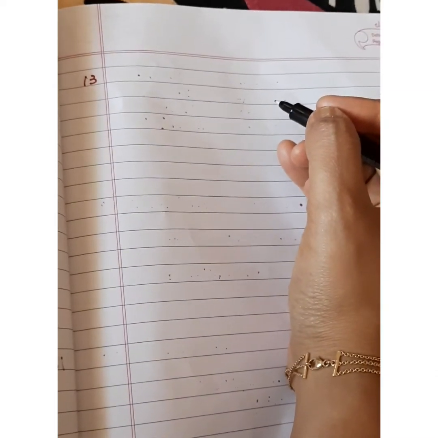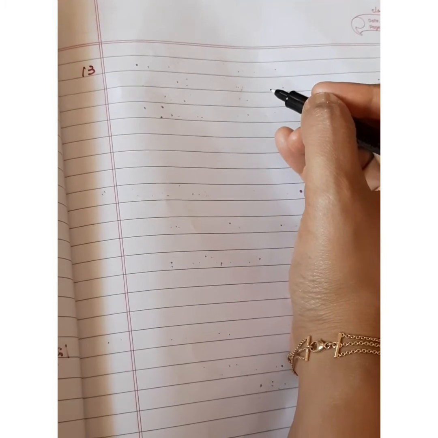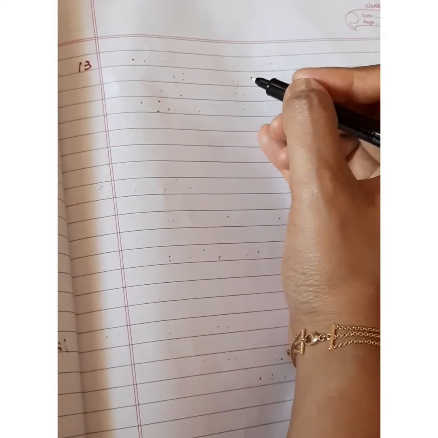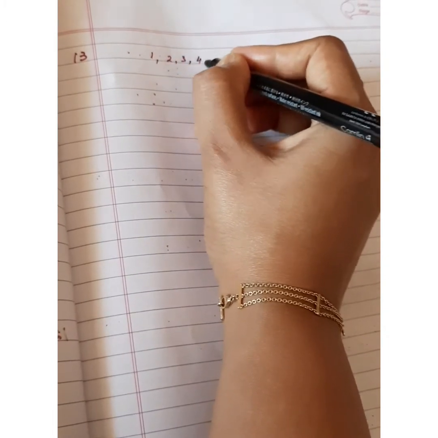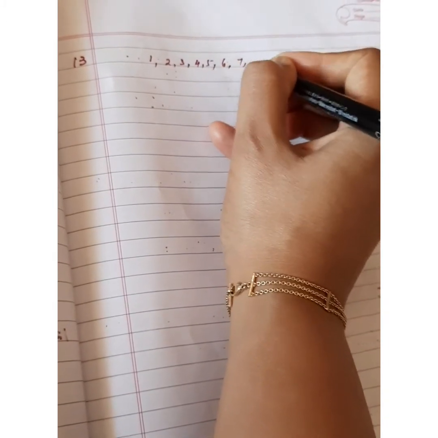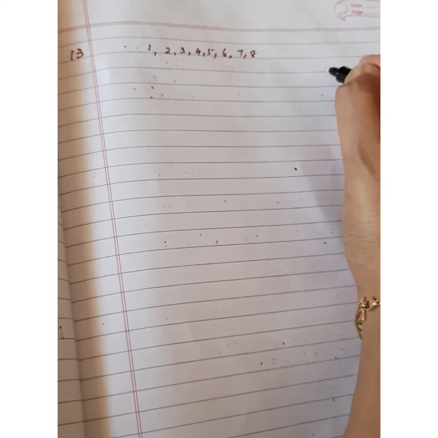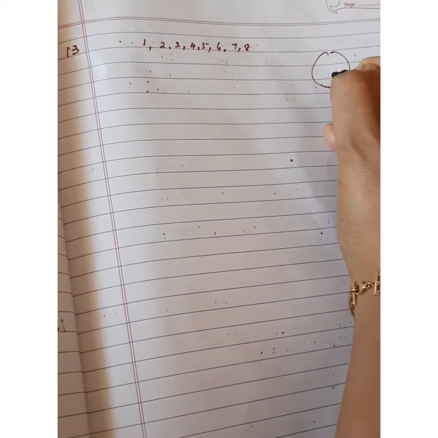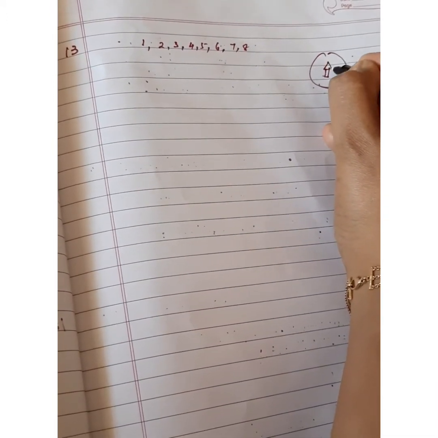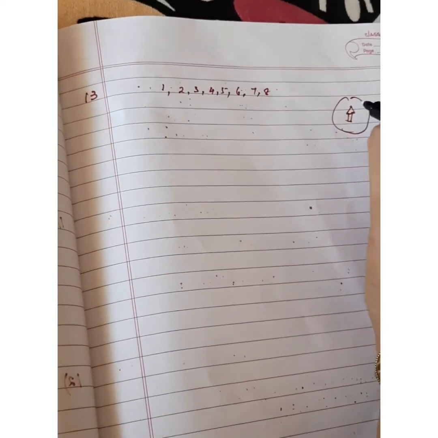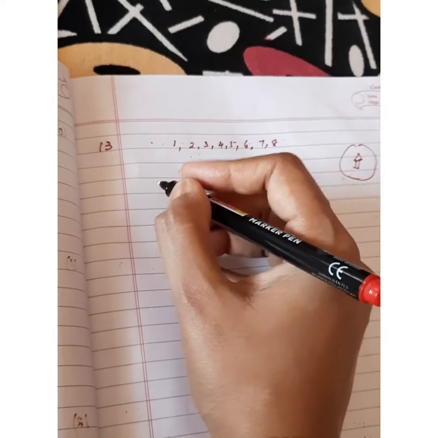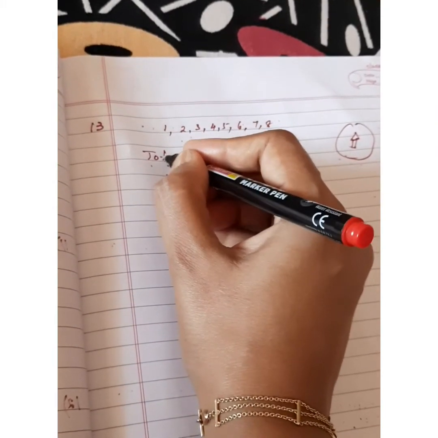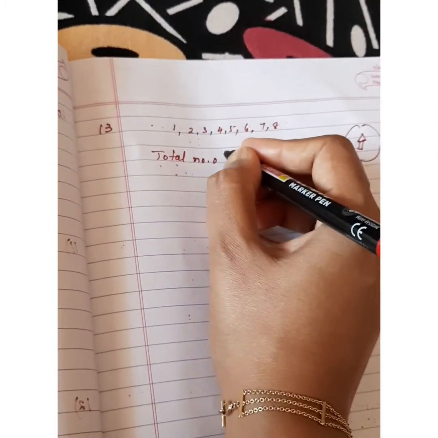Next, question number 13. If you spin an arrow, the arrow points to one of these 8 numbers. Spinner, if you spin, the arrow can point to one of the 8 numbers they are saying. So the total outcomes is going to be 8.